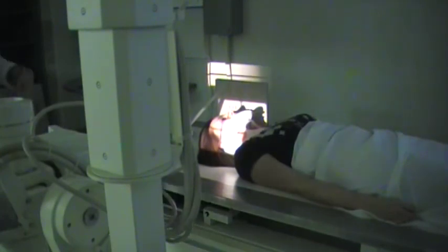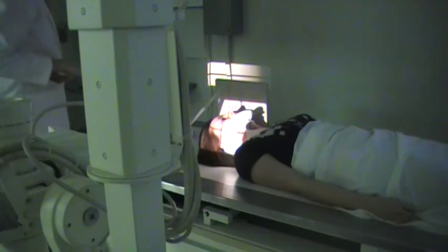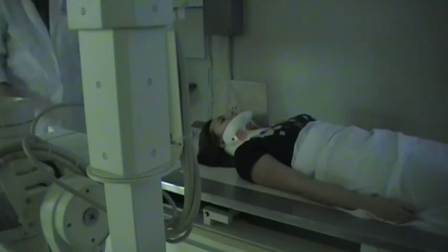Okay, so this is how we would be getting our cross-table lateral facial bone. Keep in mind we don't have to prop up the back of her occipital area, just for the fact that we're not doing the entire skull. We're just getting the facial bones. If you did prop it up a little bit, that would get it centered to the grid better, but depending on your grid, it isn't always necessary. Okay, that's all we have for the trauma patient facial bones.